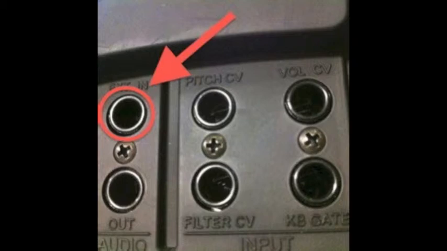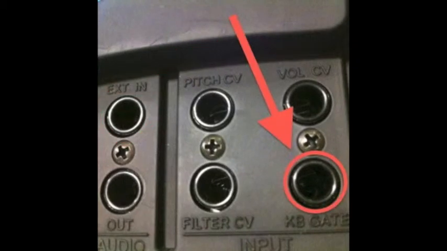But what I realized is, by plugging my audio input into the keyboard gate, I could trigger any sound that I'd pre-programmed on the Sub Phatty through that audio track. This means that I found a solution. Here's a demo of how it works.